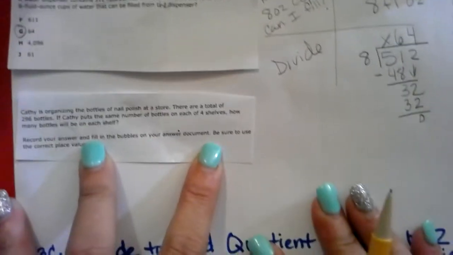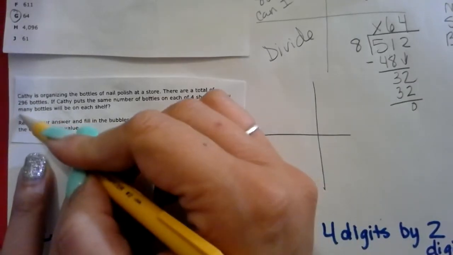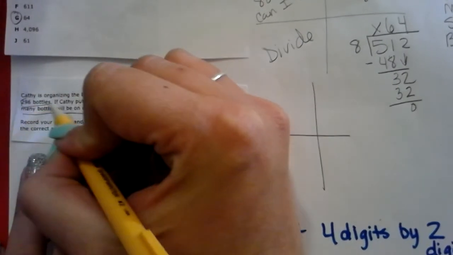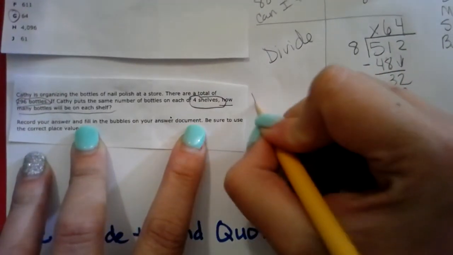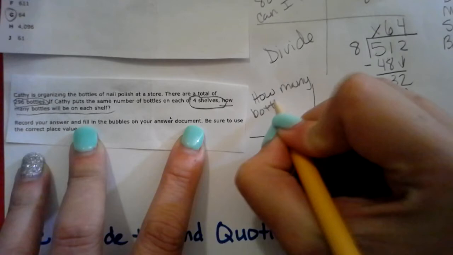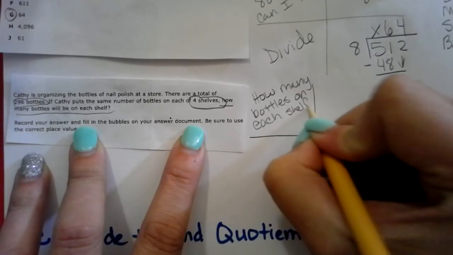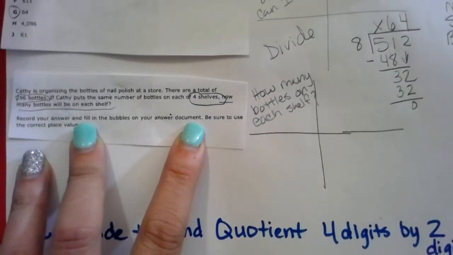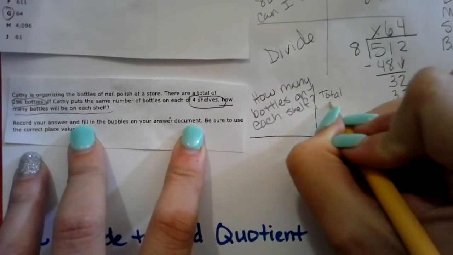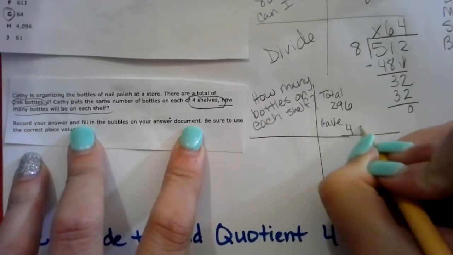Okay, well, I'm going to move this up so we can see it. I'm going to rip this, and the actual question is, how many bottles will be on each shelf? Well, I know I have 4 shelves, and I know I have 296 bottles. Okay, so how many bottles on each shelf? Okay, important information is that I have a total of 296, and I have 4 shelves.